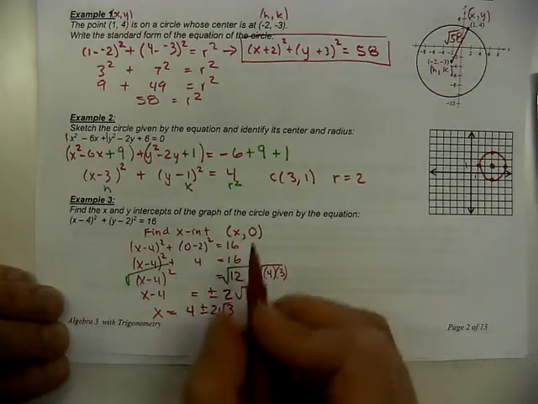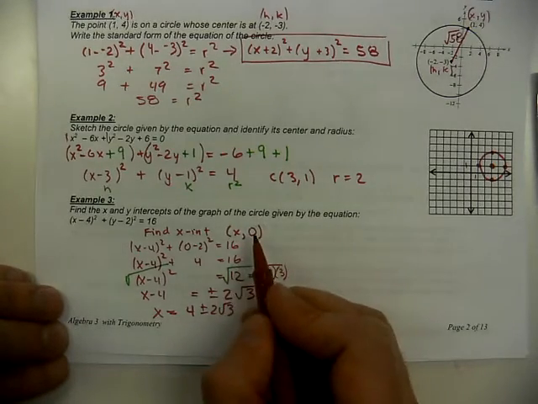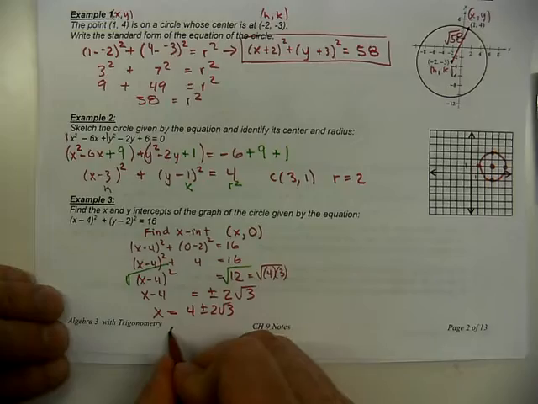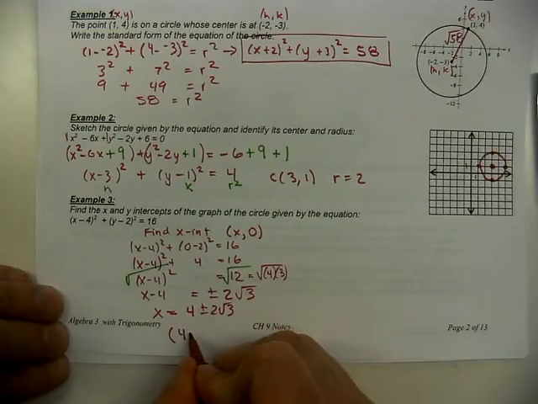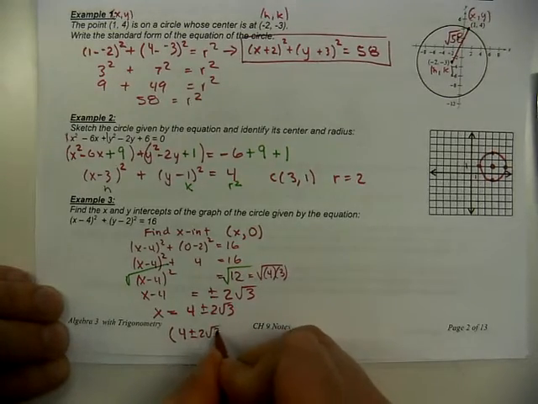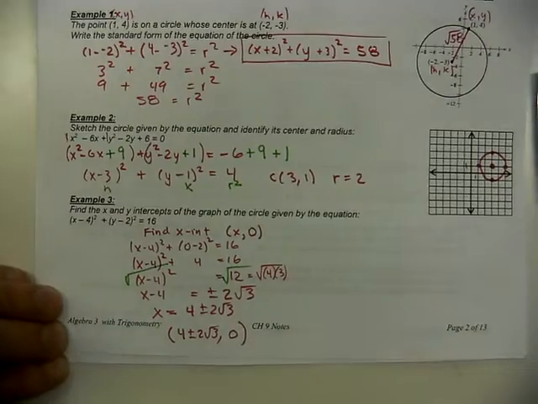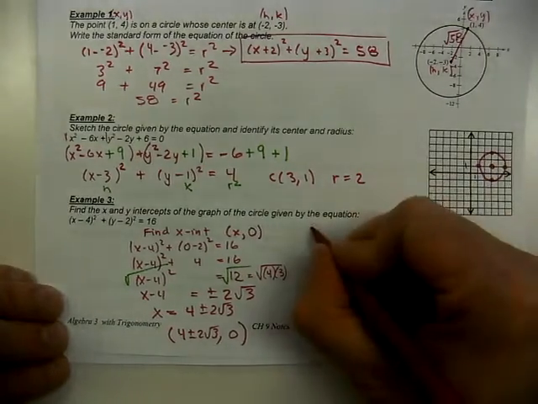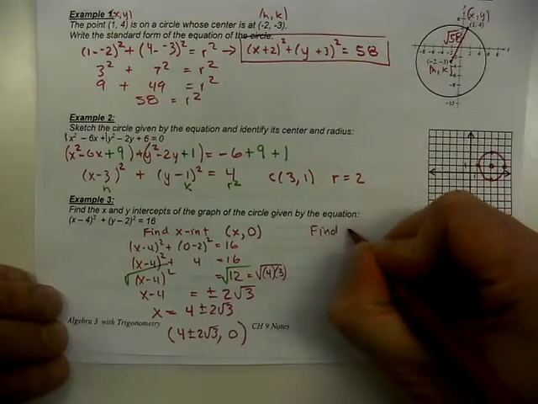Now we solve for x, but we want to leave it in the ordered pair to indicate we have an intercept. So as an ordered pair, 4 plus or minus 2 root 3, comma 0. Those are my two x-intercepts. And we'll finish off with finding the y-intercept.